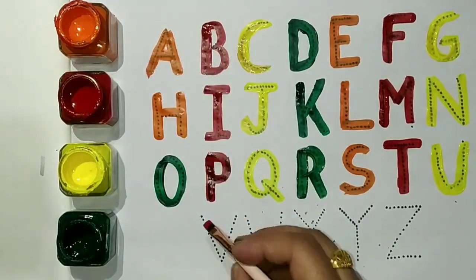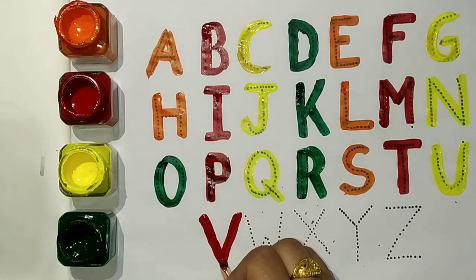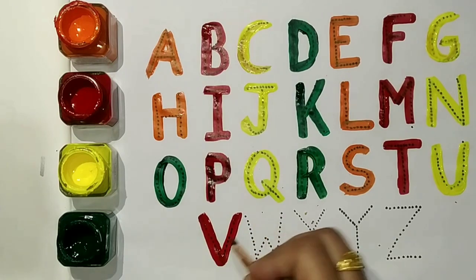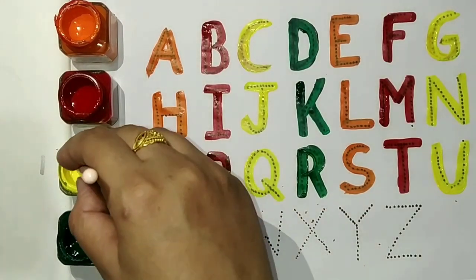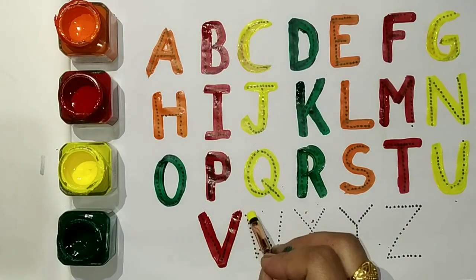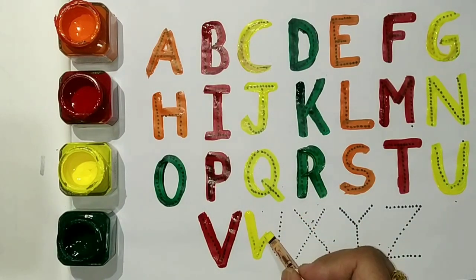Red color. V for vegetable. V for vegetable. Yellow color. W for water lily. W for water lily.